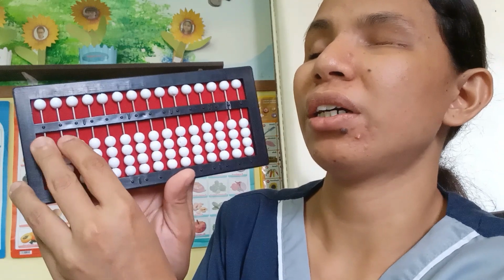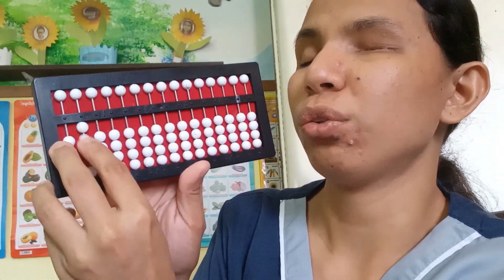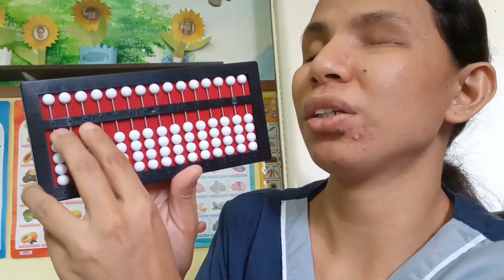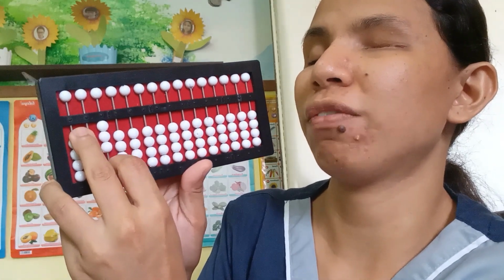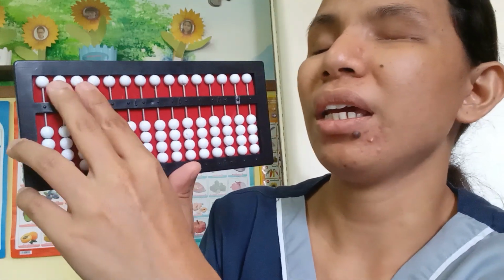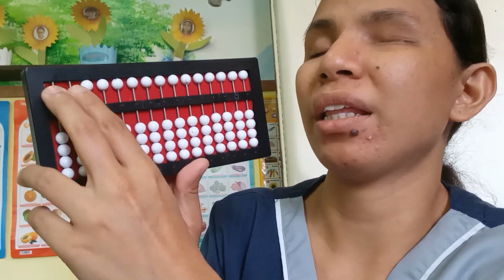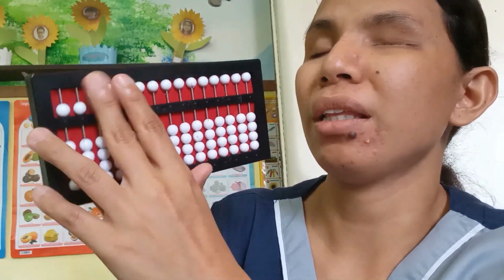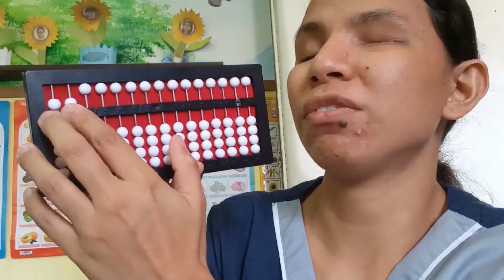These are 10, 20, 30, 40. And here, these are also 100, 200, 300, 400. Okay? And same thing to your upper beads. You have 5, 50, and 500. So these are the place value.